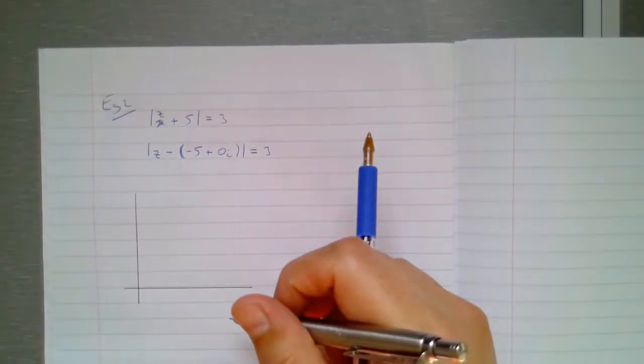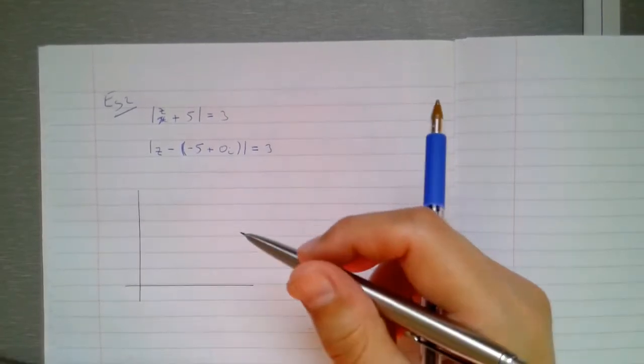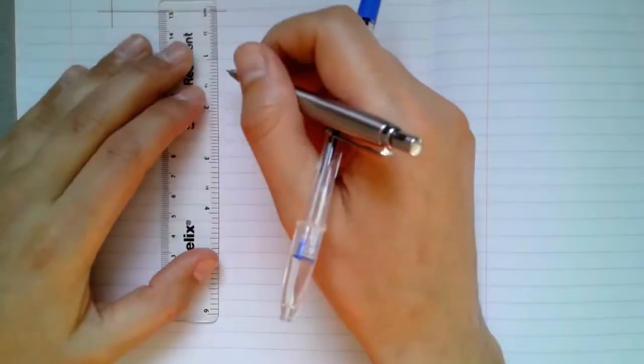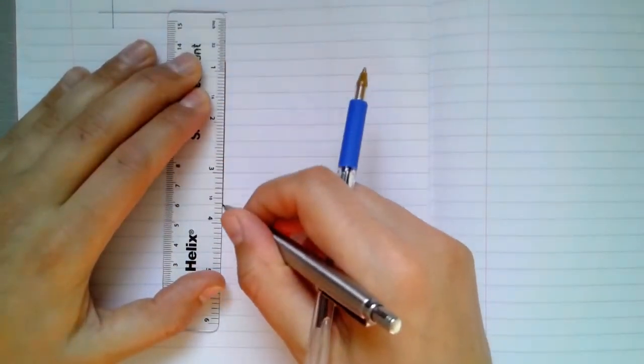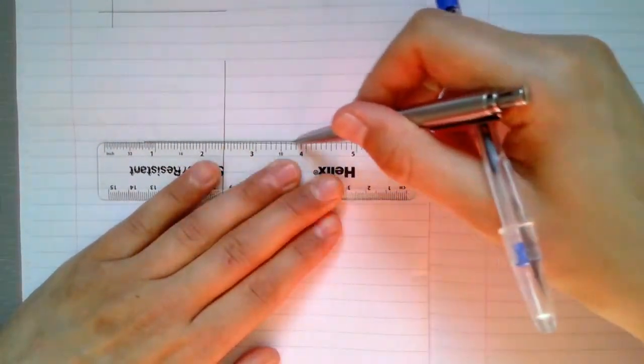So minus 5 plus 0i, oopsie daisy, I should have gone for something different, shouldn't I? Let's just try that again. I haven't got a rubber. Let's just do it down here then. My choice of examples wouldn't last too long.